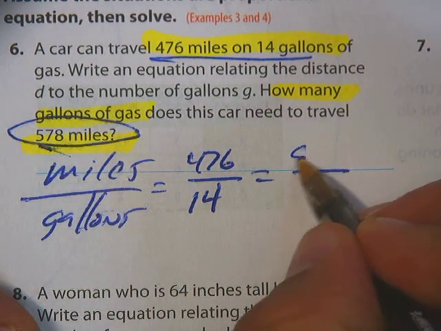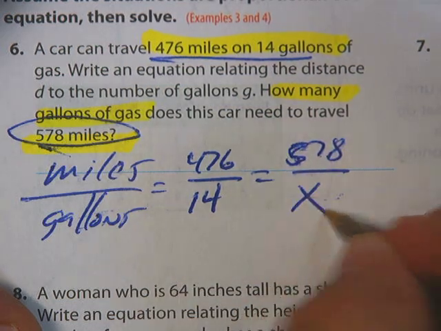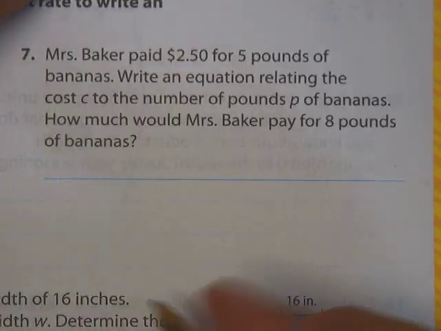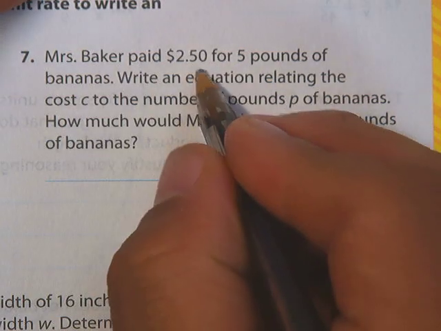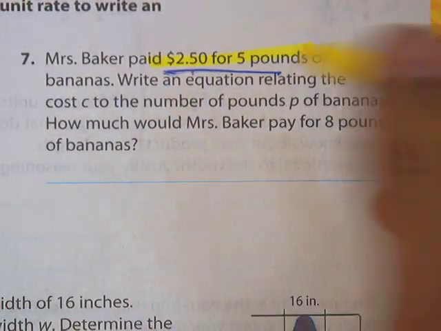Okay, well, miles is going this way, gallons is going this way. So then where would I put this 578 miles? Well, I wouldn't put it here because we're talking about gallons. So I'll put it here, 578 miles. And then I don't know what this is, so I would put an X. And just cross multiply and divide.